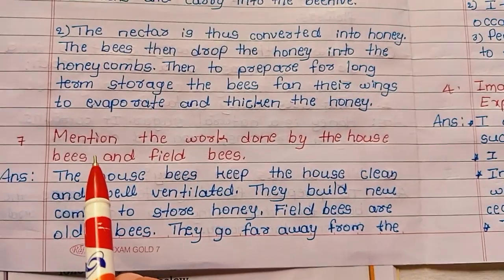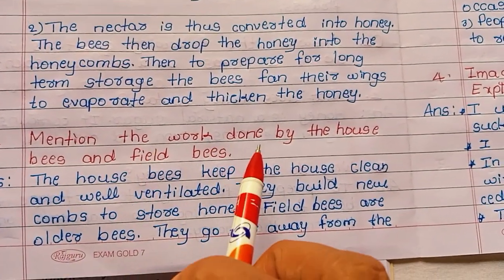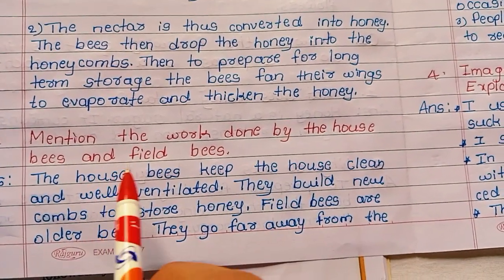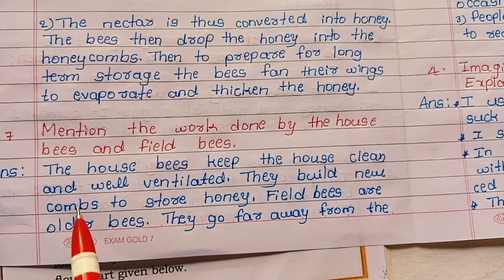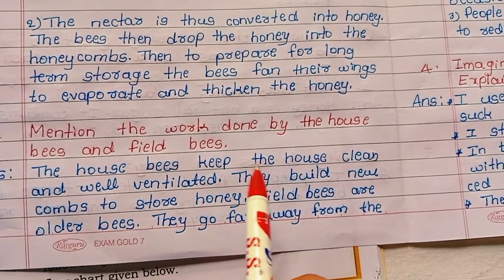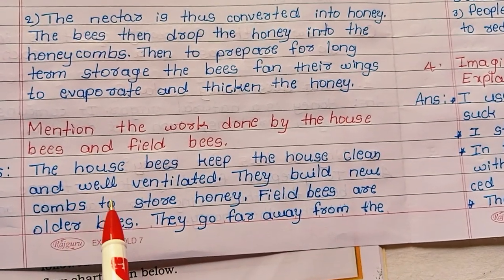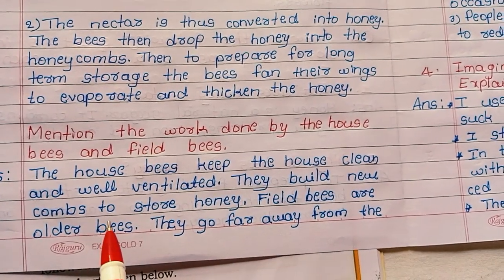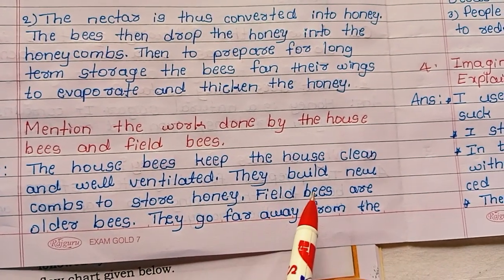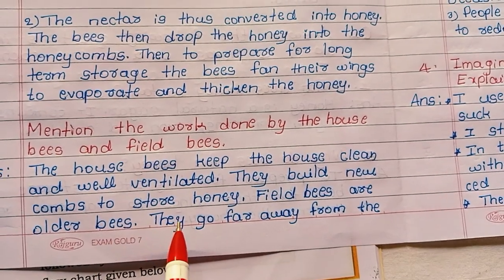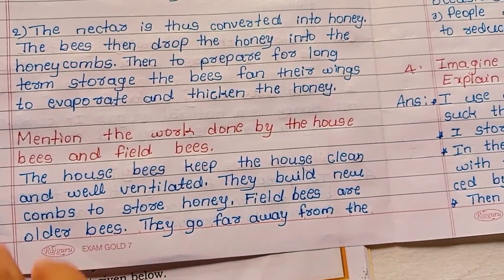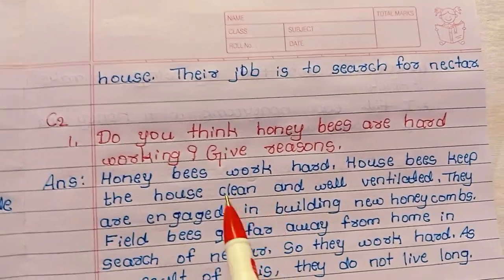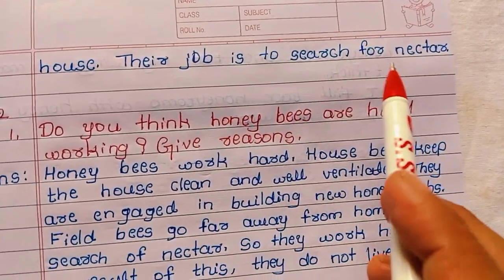And seventh question, mention the work done by the house bees and the field bees. Answer, the house bees keep the house clean and well ventilated. They build new combs to store honey. Field bees are older bees. They go far away from the house. Their job is to search for nectar.